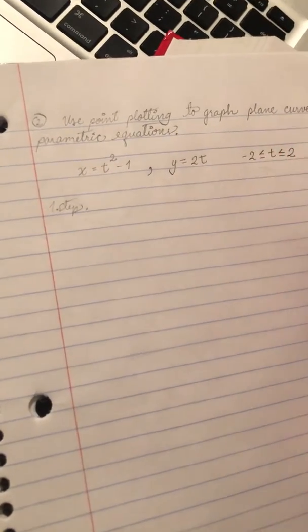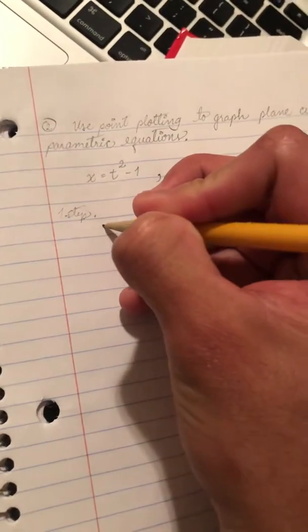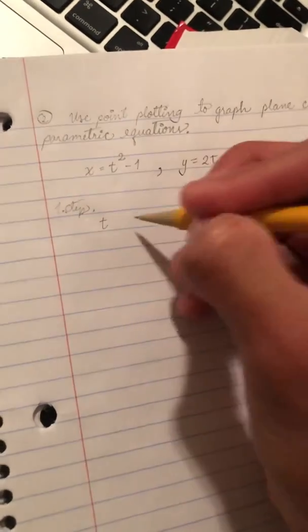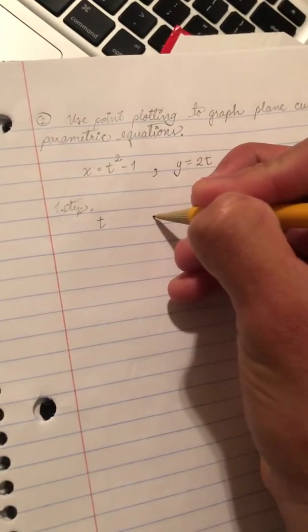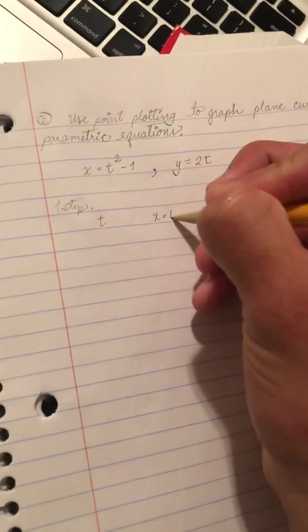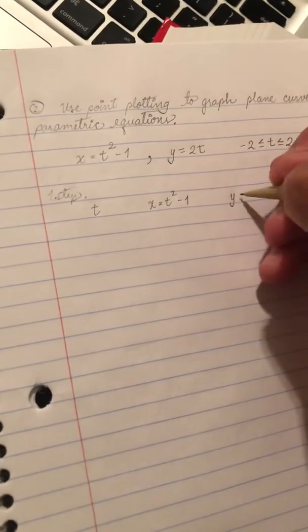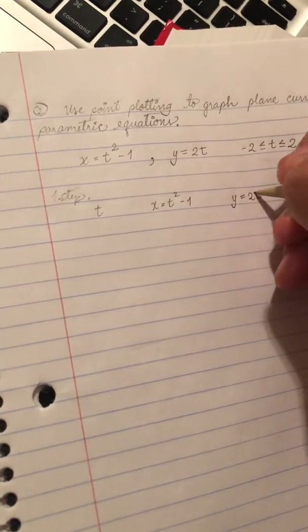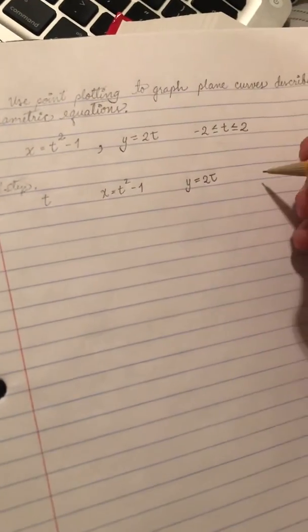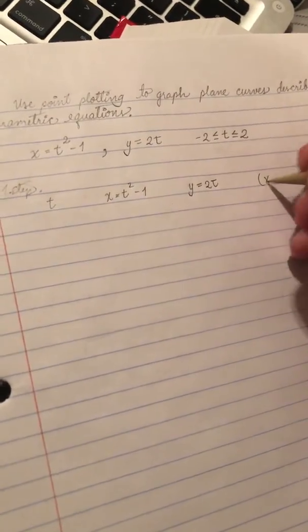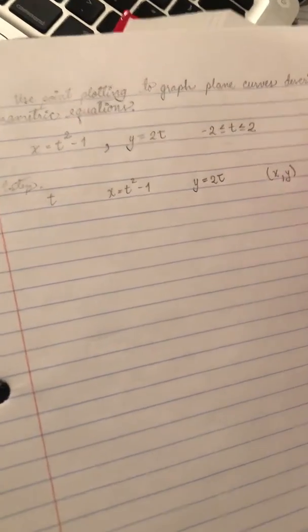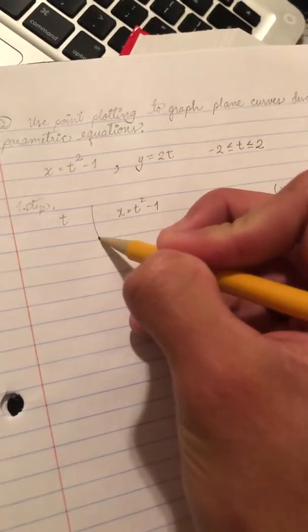For this, we are going to make a table where we have t, we have x, and then we have y.